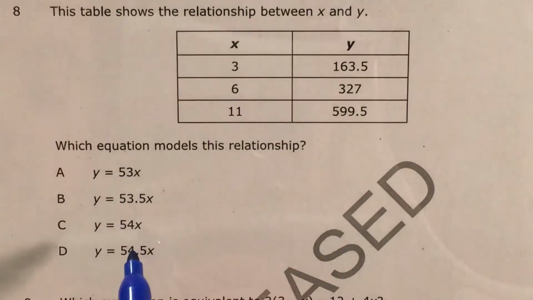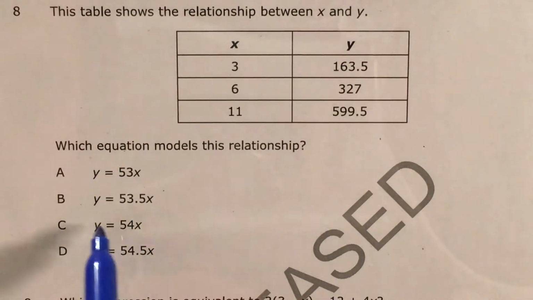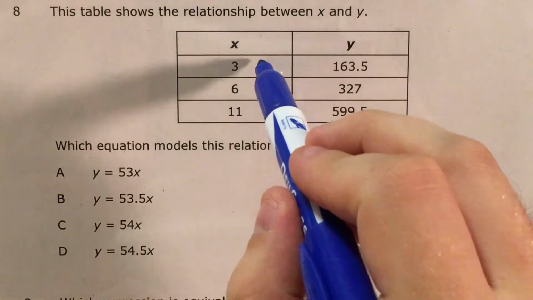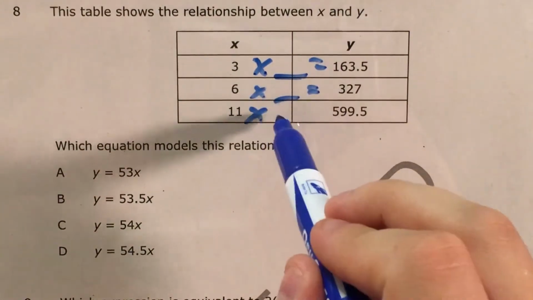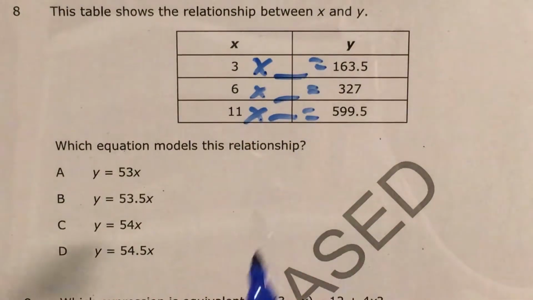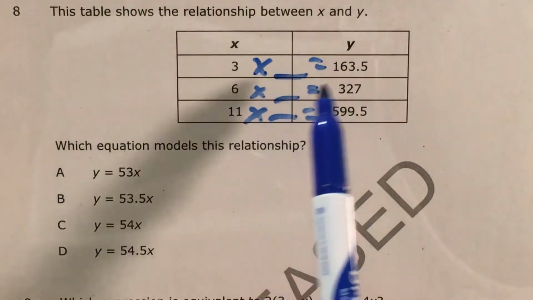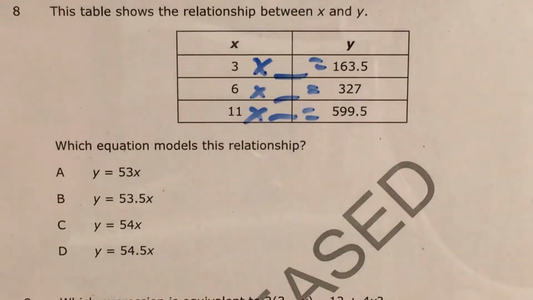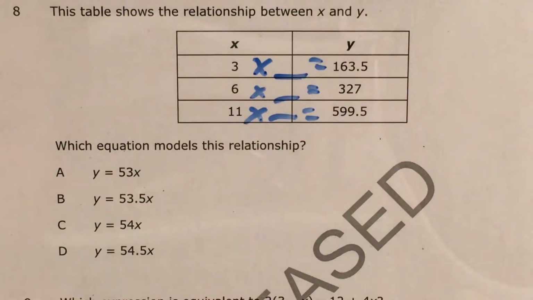and we're going to say that since all of our equations and our answer choices look the same, y equals 53x, y equals 53.5x, y equals 54x, y equals 54.5x, we're just going to look for that number that we can multiply every time to get from x to y. So 3 times something equals y, 6 times something equals y, 11 times something equals y. And so at this point, I'm going to go ahead and pick one of these. We're going to get the same answer no matter which one we do.